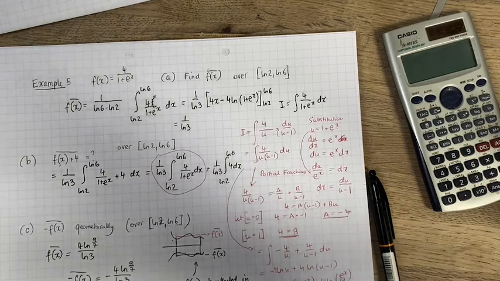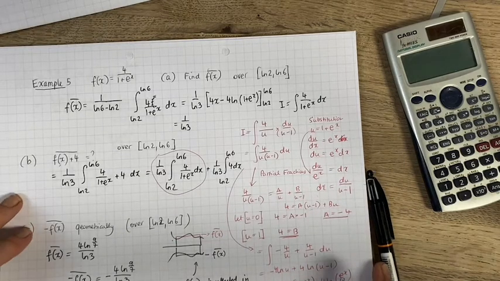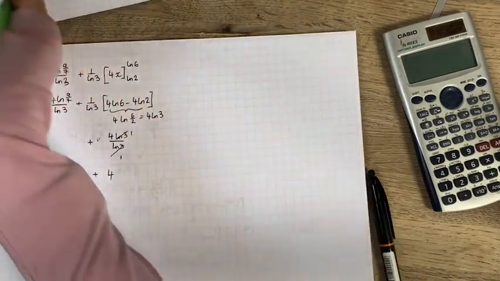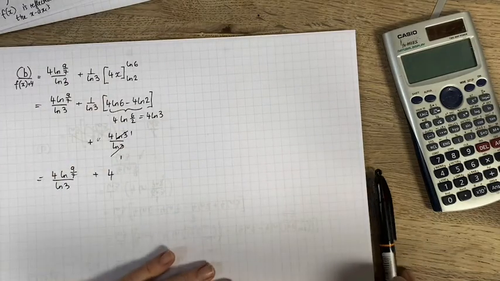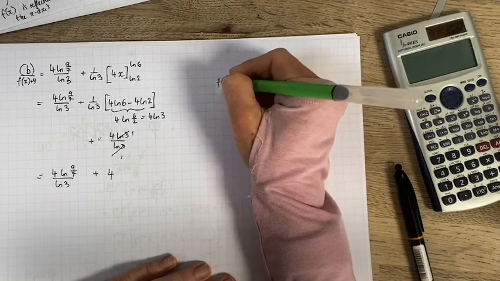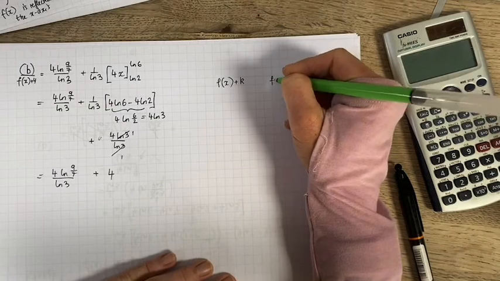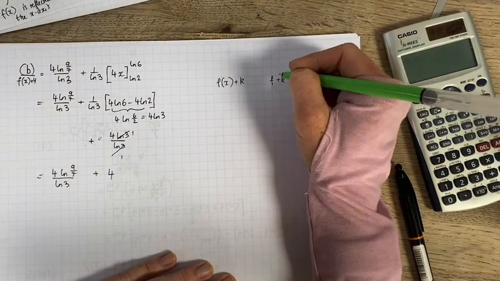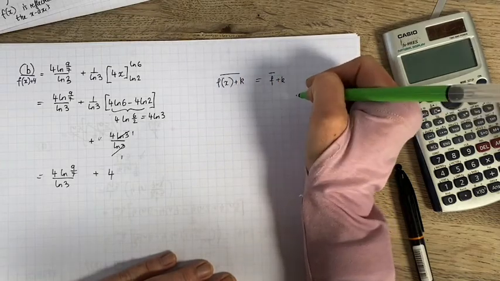Okay, so you're ready now to go on to exercise 3b. Just before you go, these are quite common results to do with the mean value of the function. Okay, so the mean value of f plus k is going to be equal to f bar plus k.